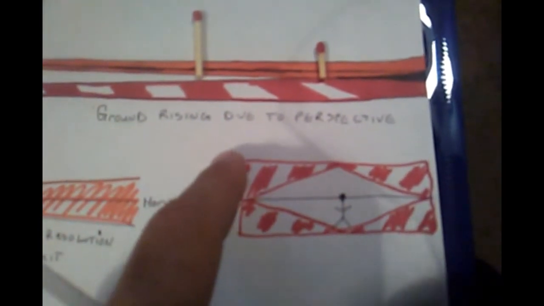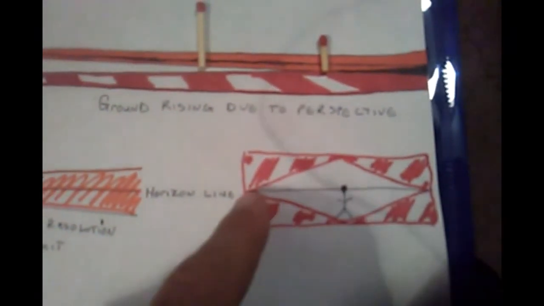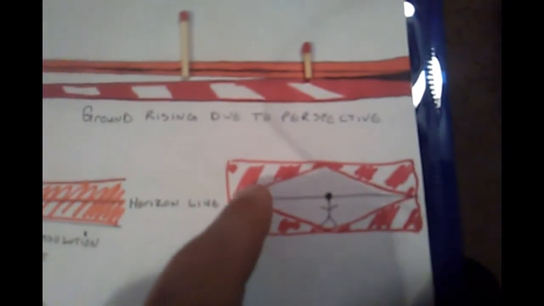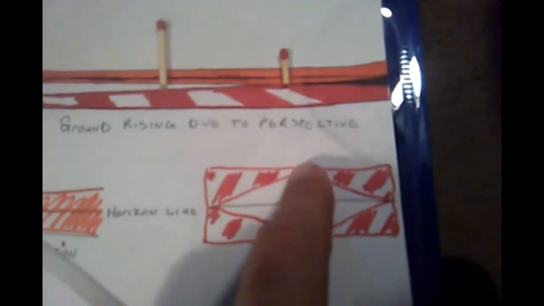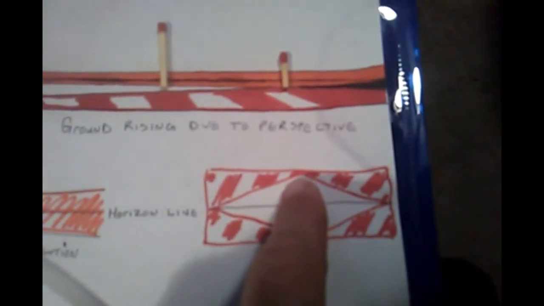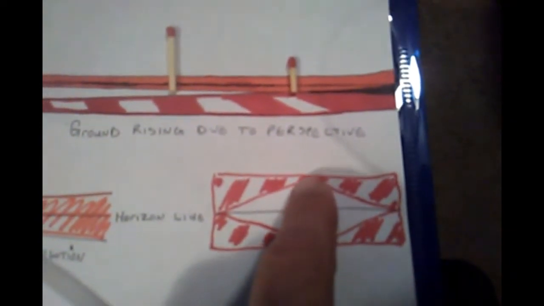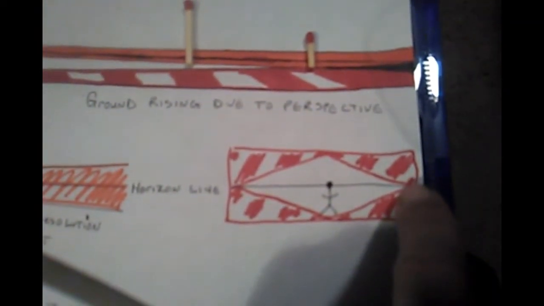Now, any object that is moving in a straight line overhead will start off at your horizon line, which is eye level here. It'll come up from the horizon and it'll hit a certain point which is directly above you, and that will be called the zenith. And then once it hits that point, it will start lowering down into the sky until again it hits the horizon line and disappears.